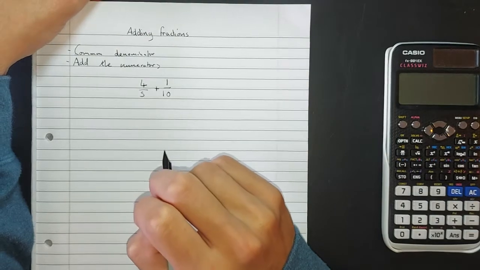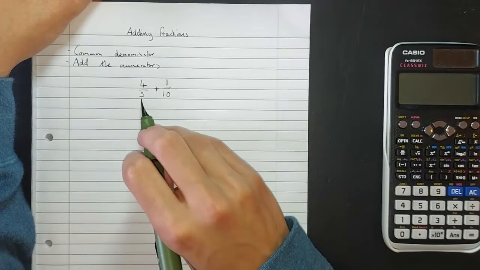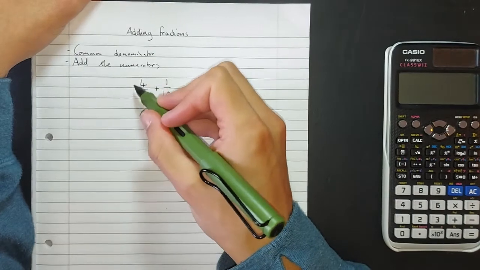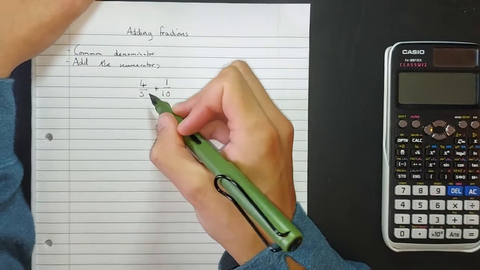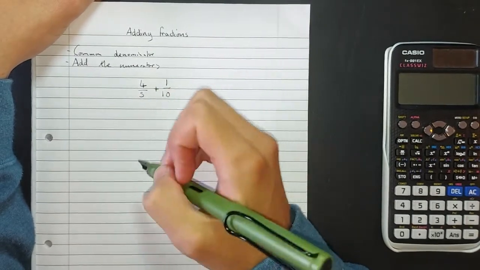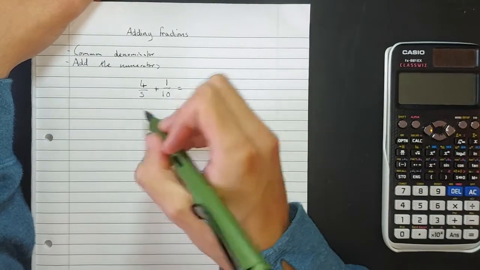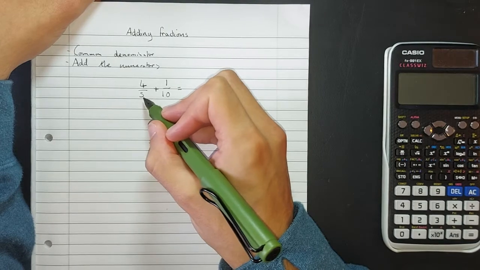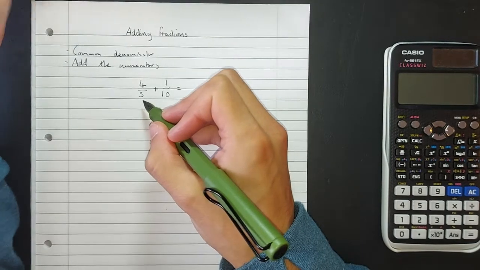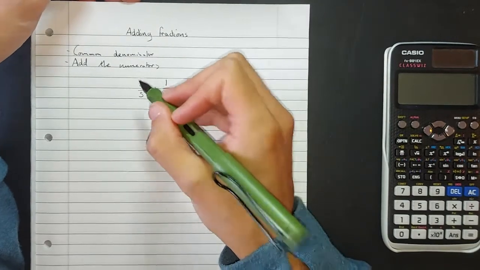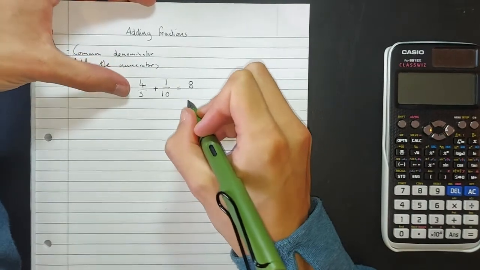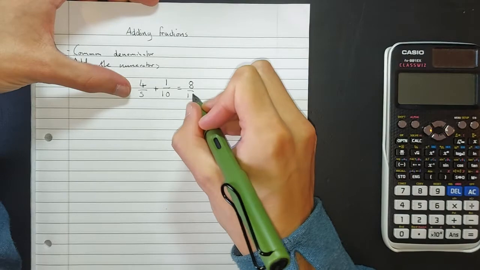Well, I think the quickest way to go about this one would be 10 is in the 5 times table. So we could manipulate this first fraction, okay, using equivalent fractions so that the denominator is 10. Okay, so let's do that. So in order to make the denominator here 10, we're going to have to times the 5 by 2. Okay, but because we want to keep it equivalent, we're going to have to times the 4 by 2 as well. So 4 times 2 gives us 8, and 5 times 2 gives us 10.